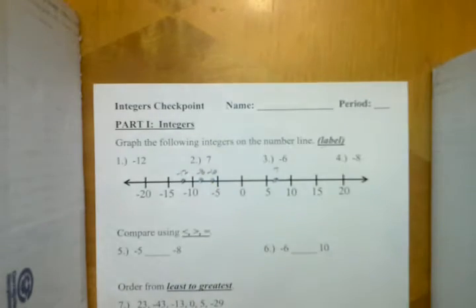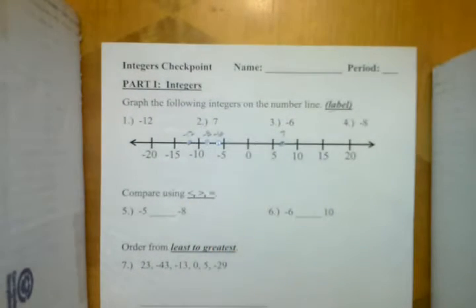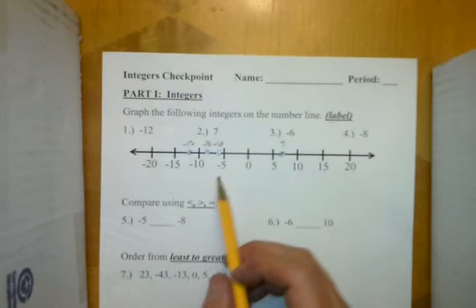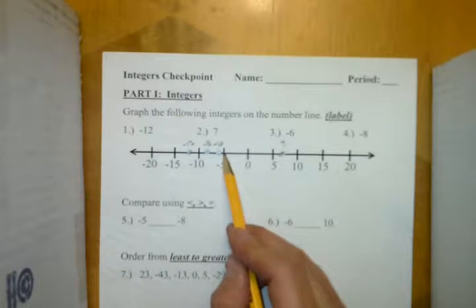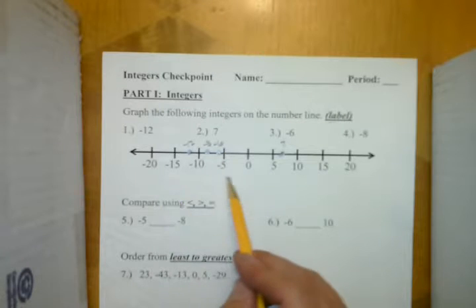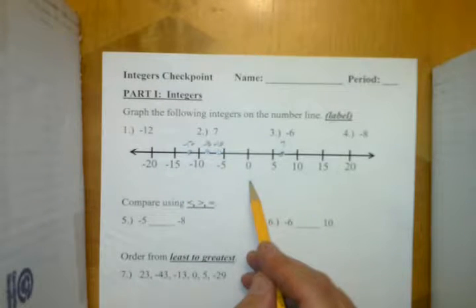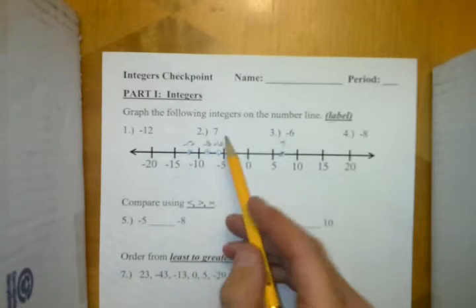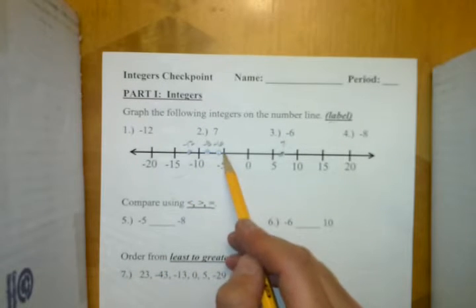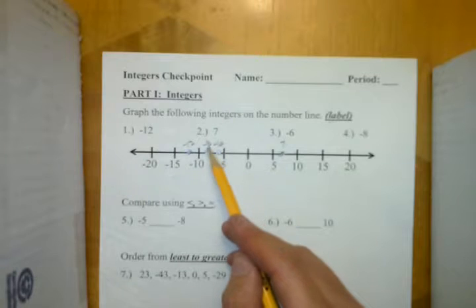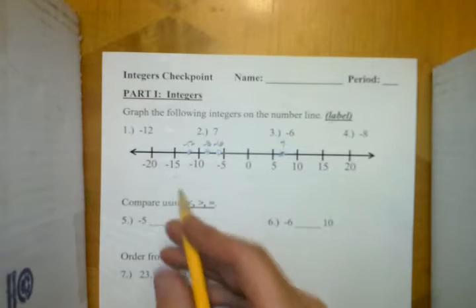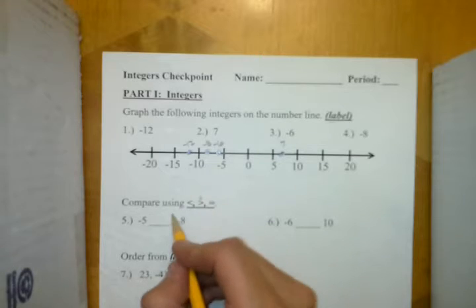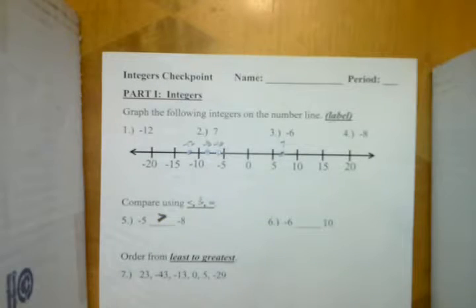Okay. Next part, comparing using less than, greater than, or equal to. First question is negative 5 is what, negative 8. Okay, I'm going to refer to my number line up here. I have my negative 5, I have my negative 8. Well, as we go to the right, numbers are greater than, and as you go to the left, they're less than. So negative 8 is to the left of negative 5, or negative 5 is to the right of negative 8. Numbers to the right are greater than. So my greater than symbol is going to be this one right there. Negative 5 is greater than negative 8.